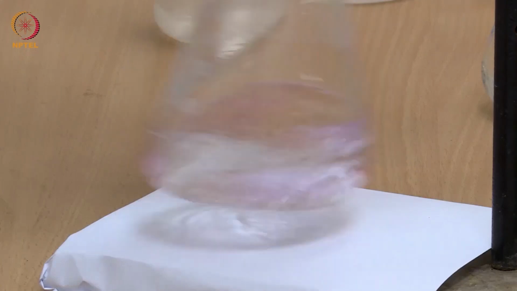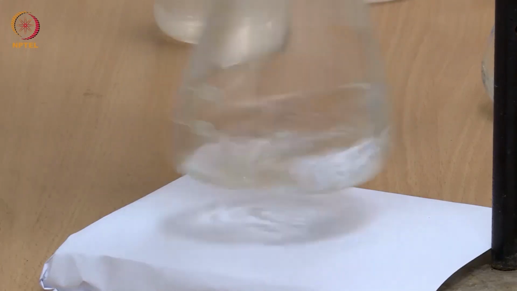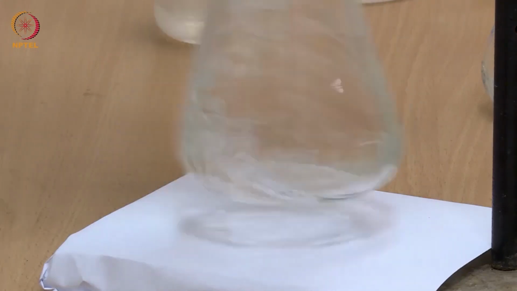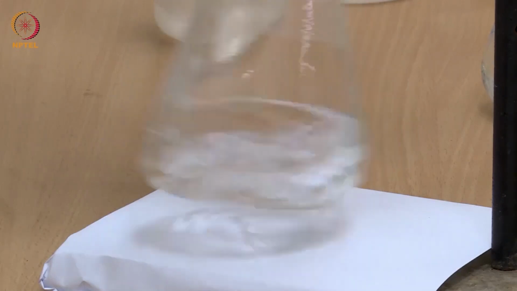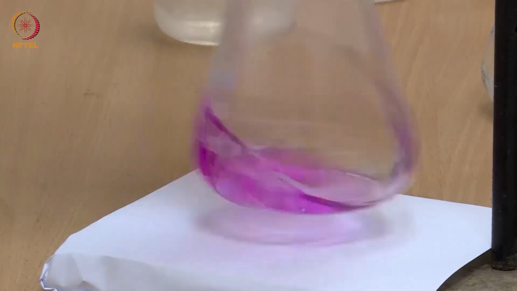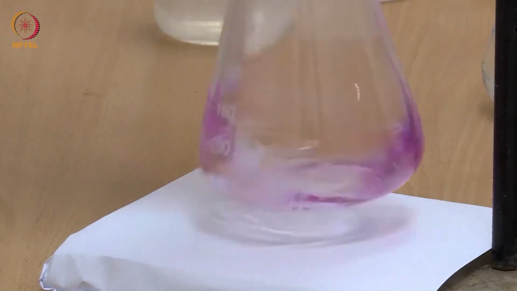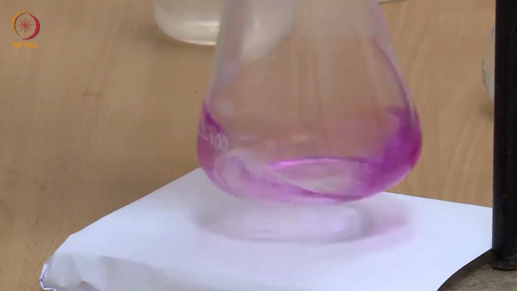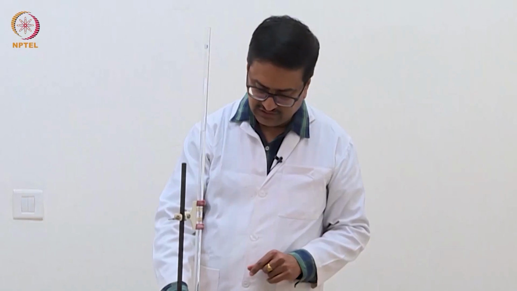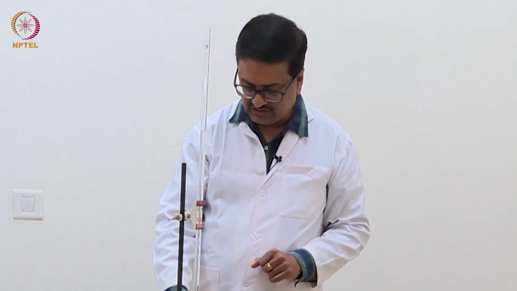Now you see it is taking much longer time than before to completely decolorize. So we are very close to the end point. See now, with one drop the color has become pink and it does not change on shaking or stirring, which indicates that we have reached the end point of this titration.